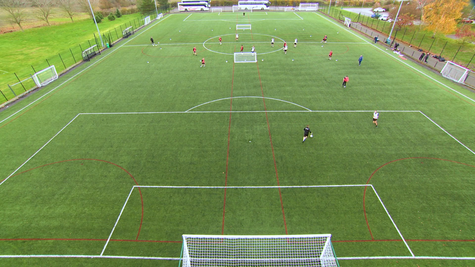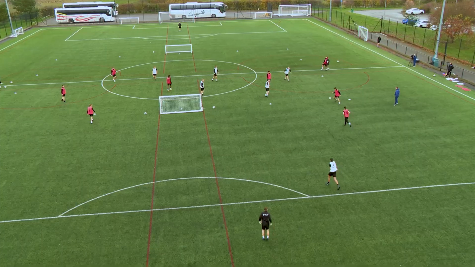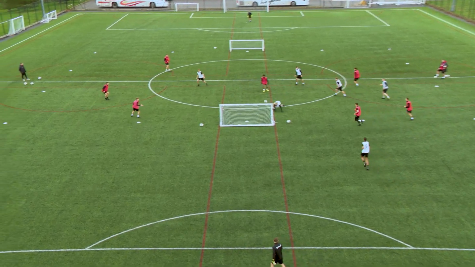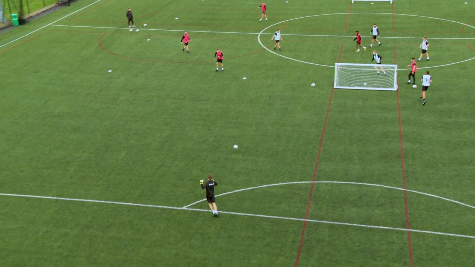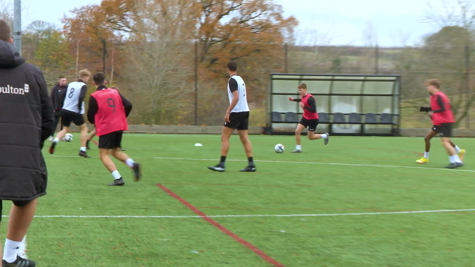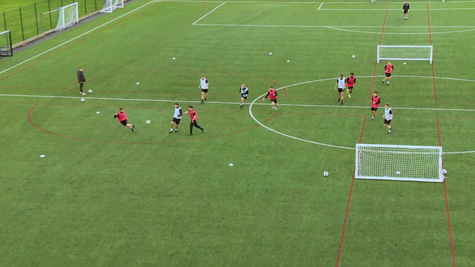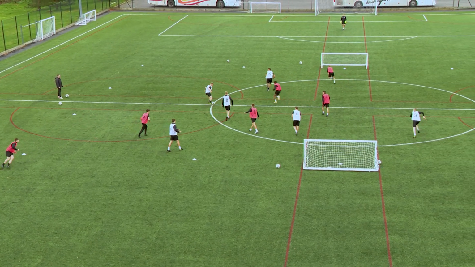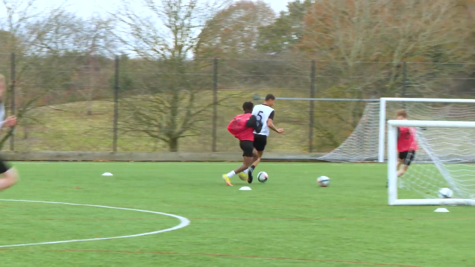Yeah, play on to Reds, you're going the other way still. Well done, good. It was important that I influenced the outfield players in a way that affected the decisions the goalkeeper was going to make. So essentially, when they won the ball, I encouraged them to play forwards and long at the earliest opportunity.